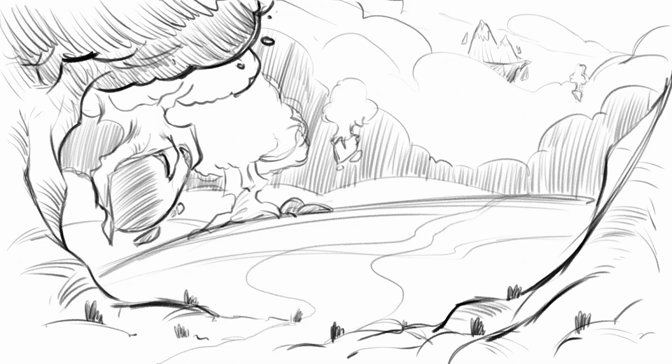I'm not a big fan of skipping rocks myself, but a creek can also be a nice way to show distance. As it travels to the background, we can make it skinnier because things that are farther from us look smaller. Oh, and we should add some mushrooms.